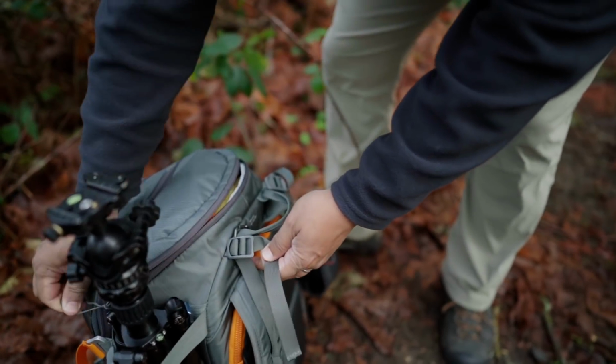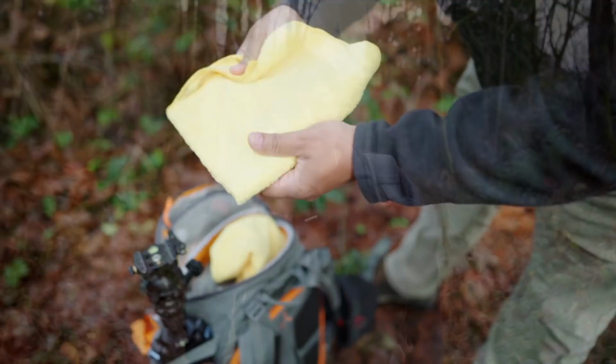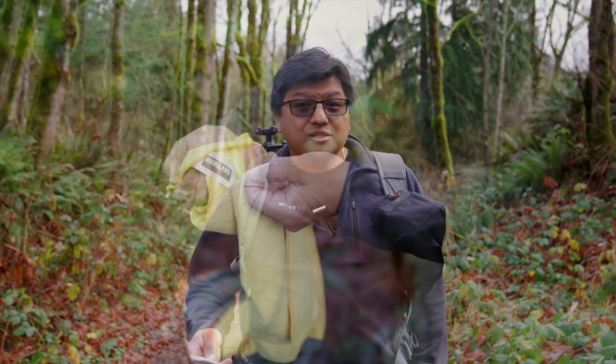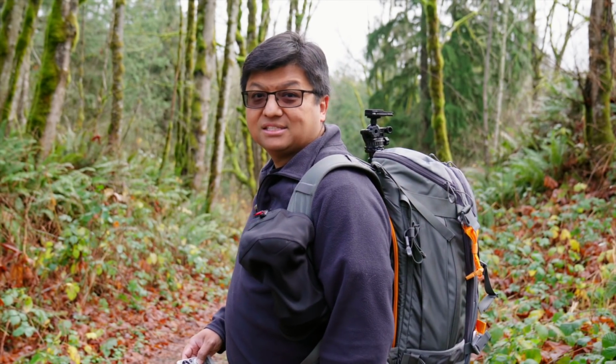In the bag, I have several of these yellow absorbent cloths to wipe moisture away from the camera, including the lens. I love these things. You can get them at Costco in the automotive section, I think. They sell them in packs of 30 or so for about 20 bucks. Totally worth it.